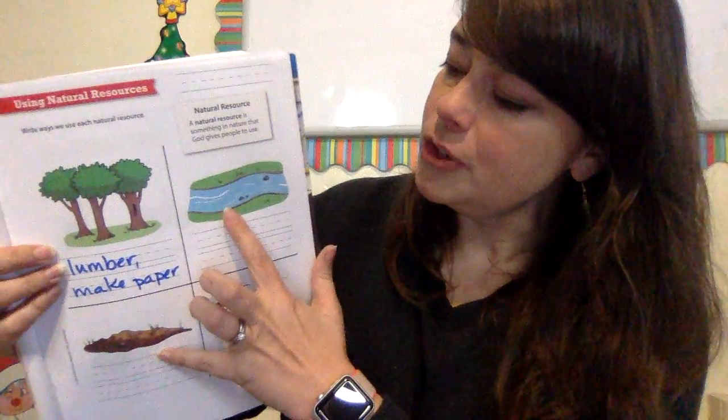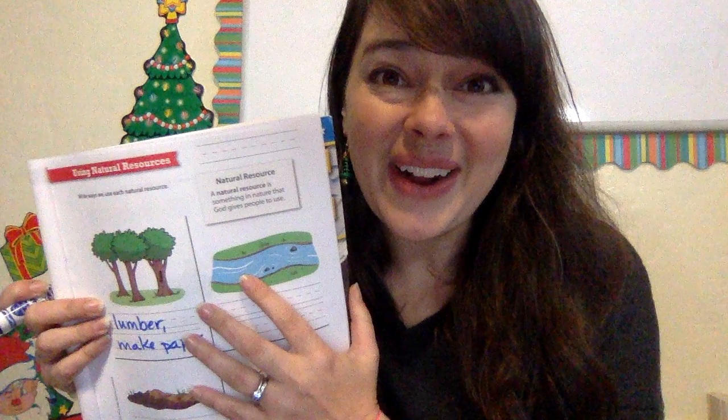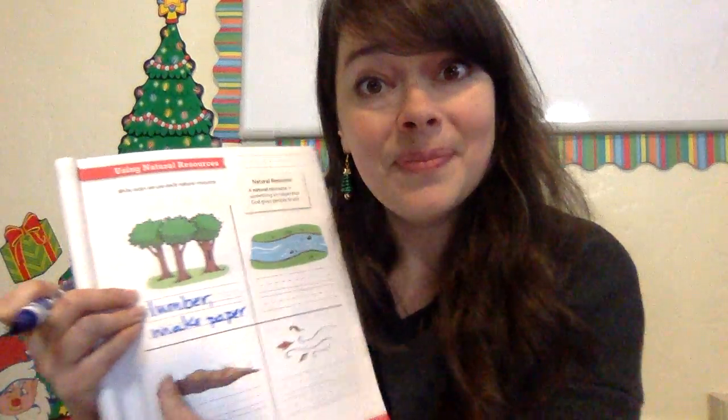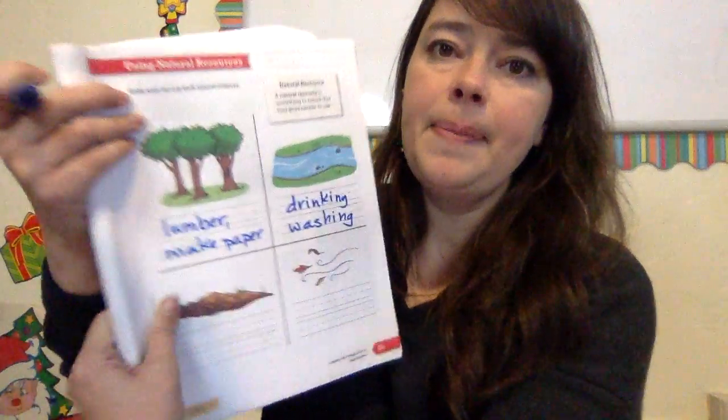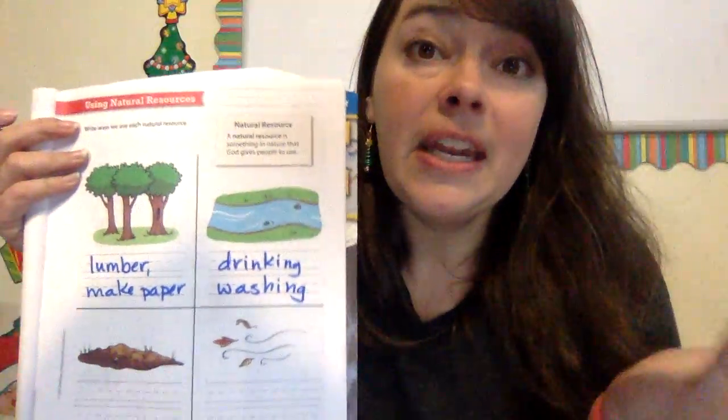Now, water. Water is an important natural resource. Water is important because we all need it, right, for drinking. So we can write, we use water for drinking. We use water for washing, right? So you could write either one of those, drinking or washing. And like I said, we might not all have the exact same answers. Maybe when you start thinking about this, you might think of an idea that I didn't mention, but I'll look forward to seeing what you came up with.